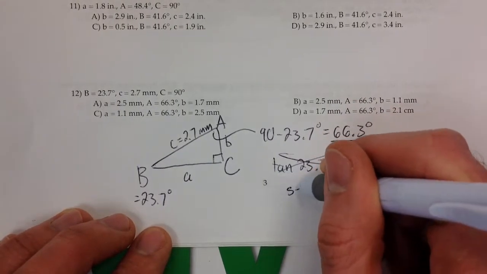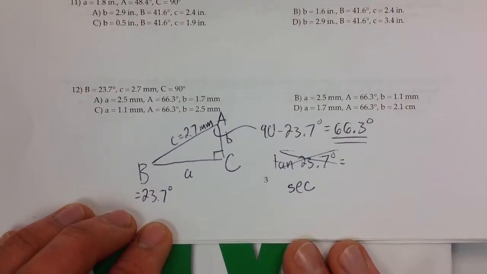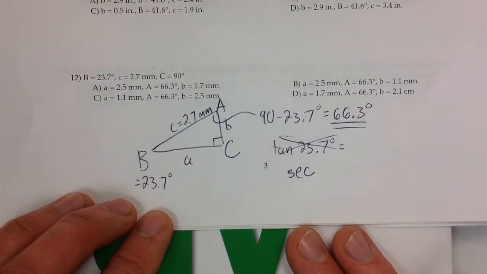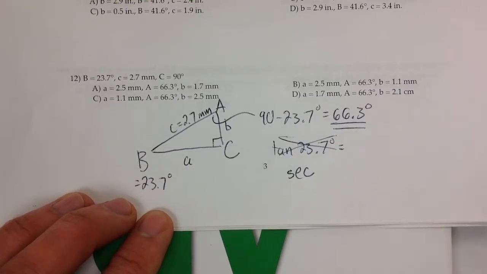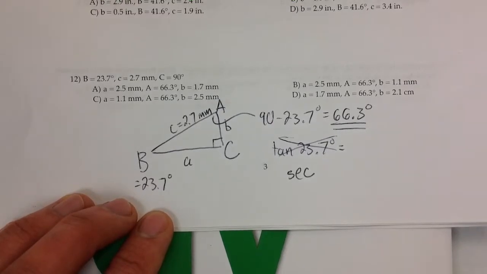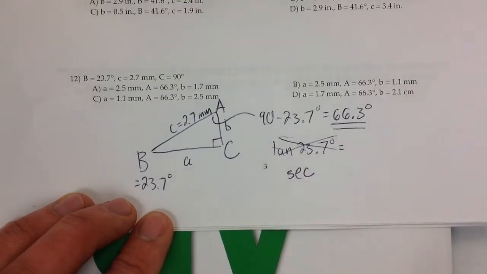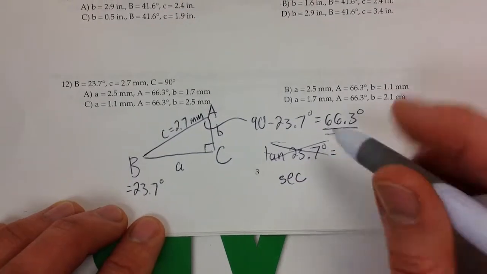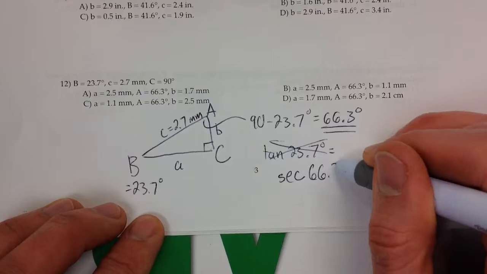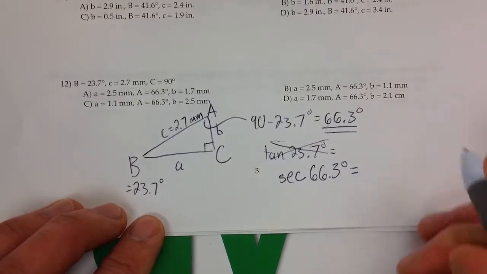You could do the secant of what, do you think, Matt? So you have to choose an angle. And not the 90-degree one. I can tell you from experience that won't get you anywhere. So you can choose either angle B or angle A. Okay? So secant of 66.3 degrees. And then tell me what's on the other side of the equation.